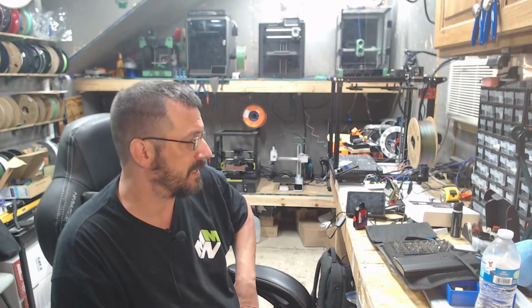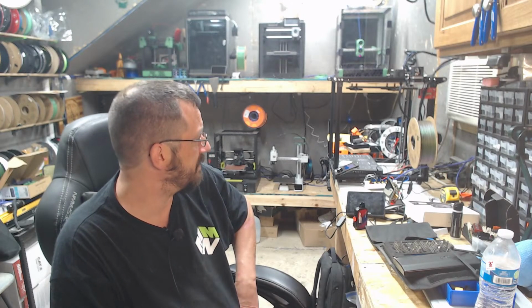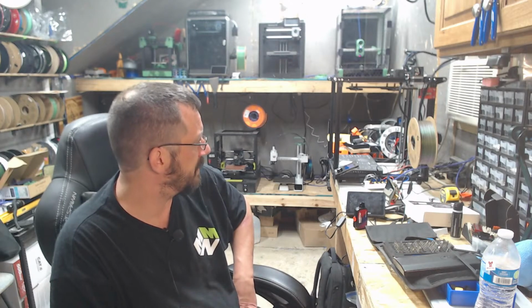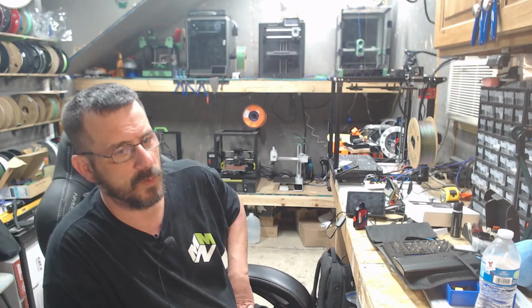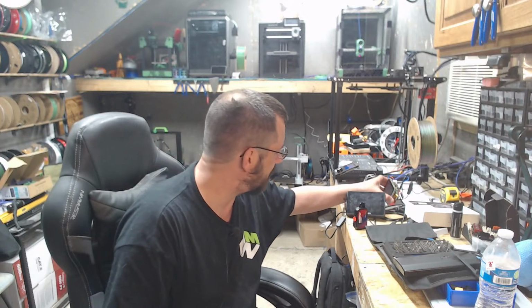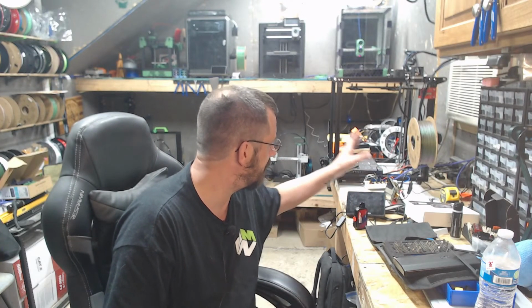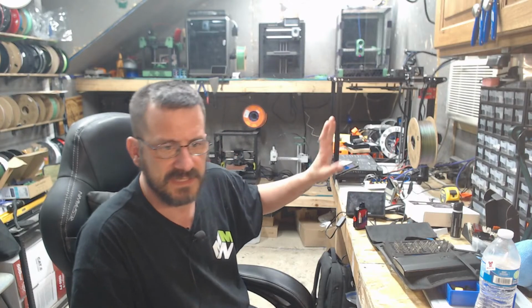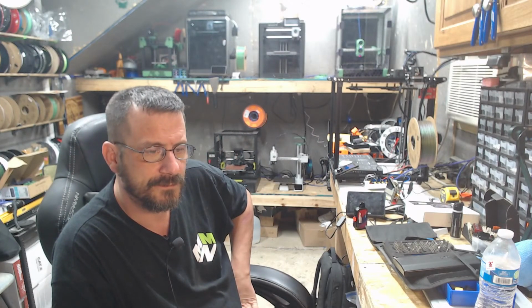So I've got a SKR 1.3 running 2209s that I had sitting here. I had a Raspberry Pi 4 with the Big Tree Tech Pi TFT43. Oh, I don't want to mess with this because every time I move this daggum thing, it loses connection. But I believe it's the Pi TFT43.